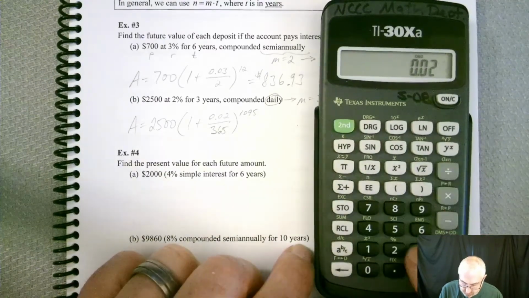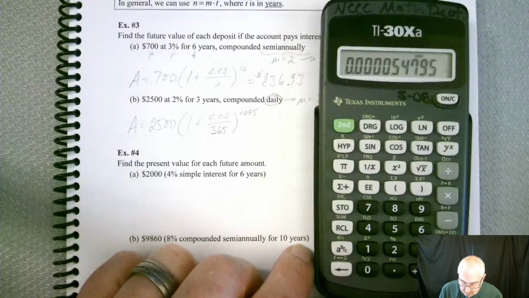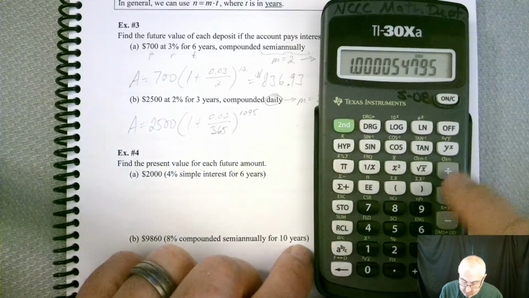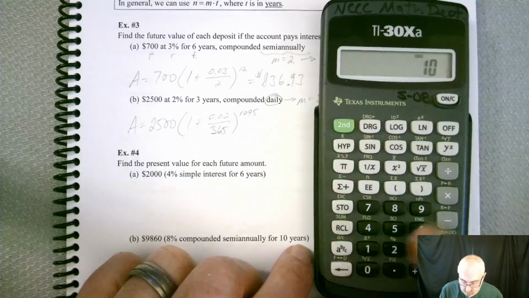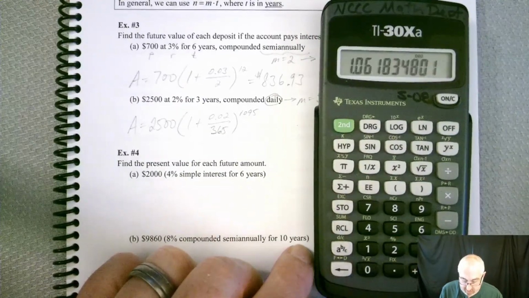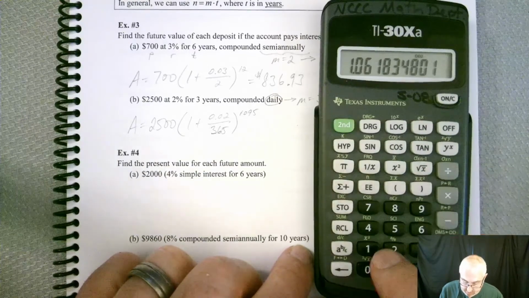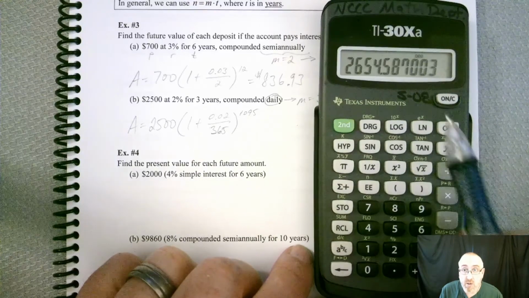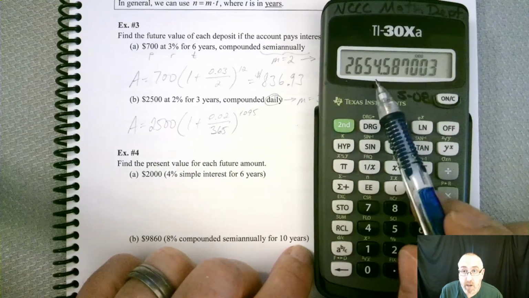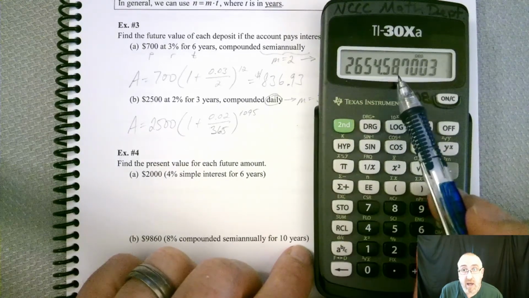0.02 divided by 365 equals that, plus 1 equals that, and then we want to raise it to the 1095, which equals that, and then times it by the 2500. So we get $2,654.59.